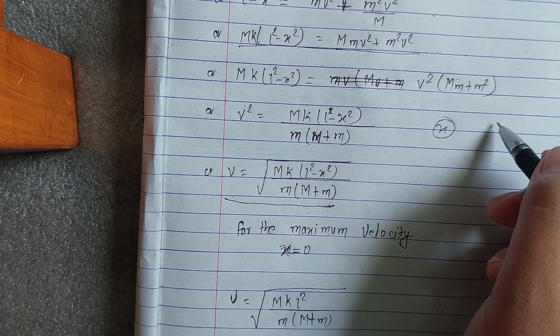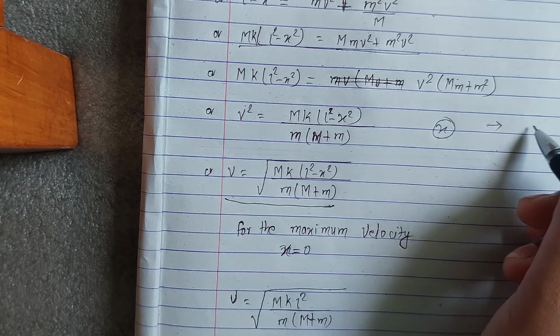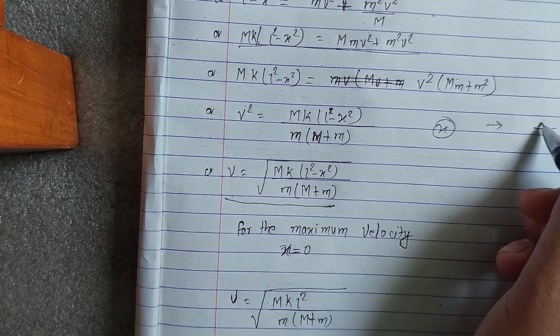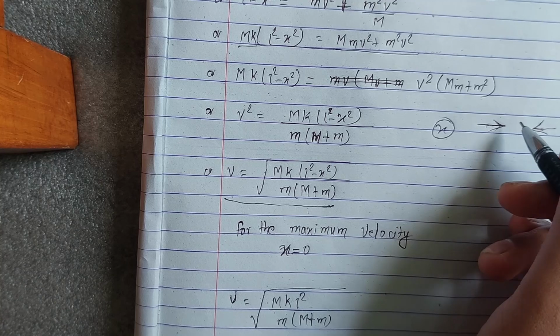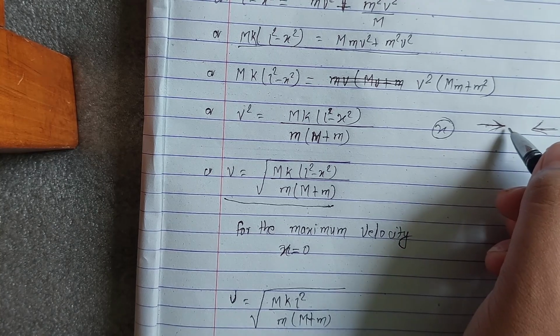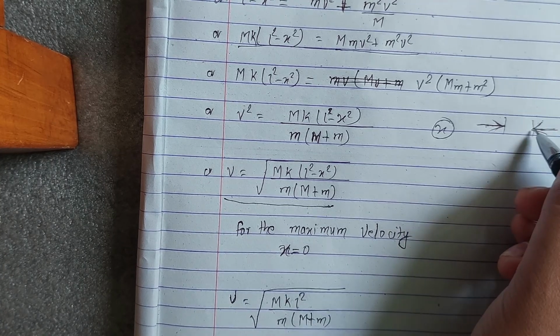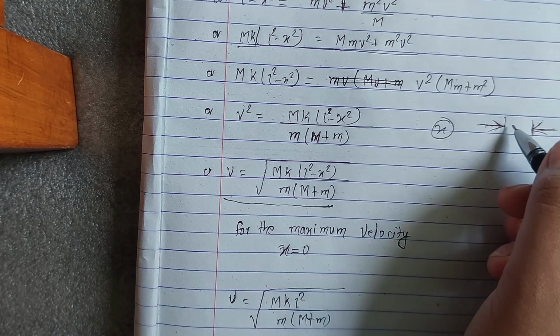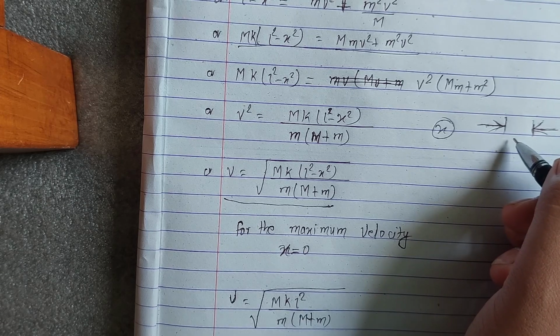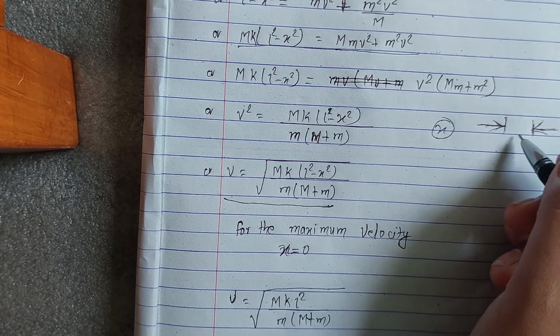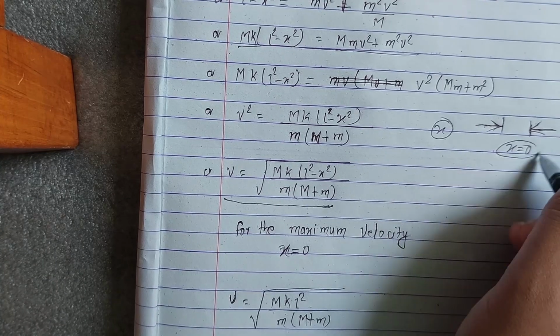The bodies will have maximum velocity when they contract, and when there is the final limit of their contraction or expansion, then the body will have 0 extension.